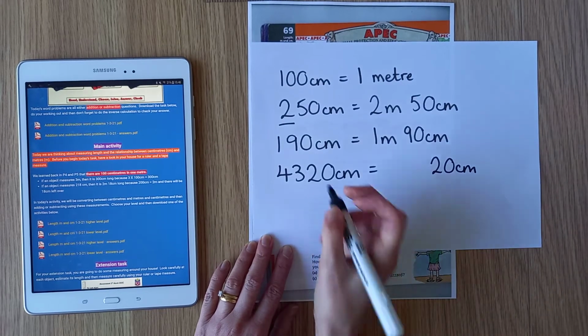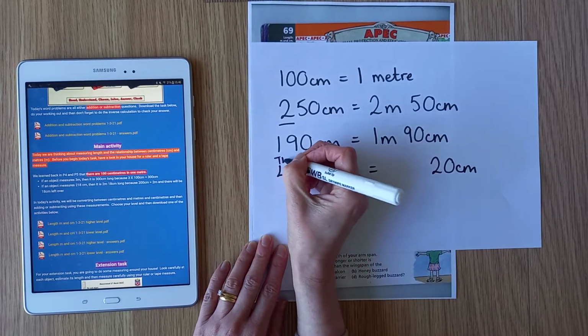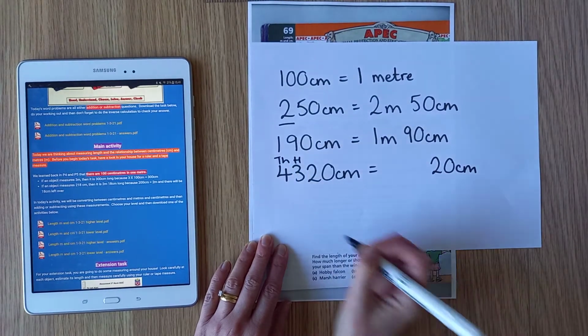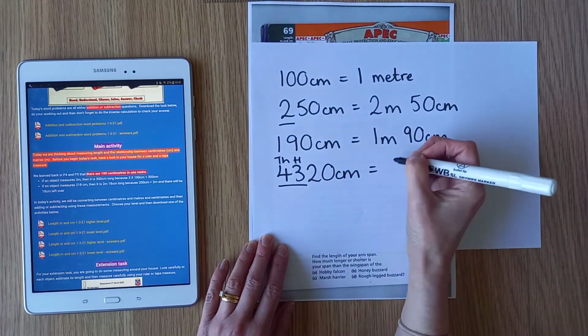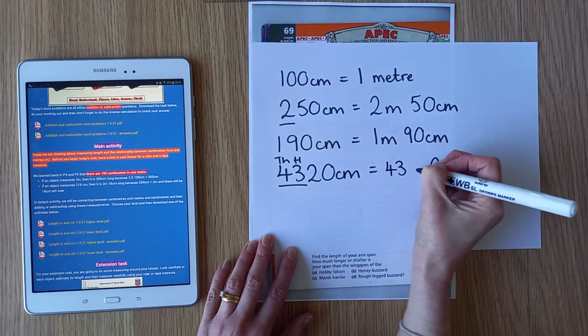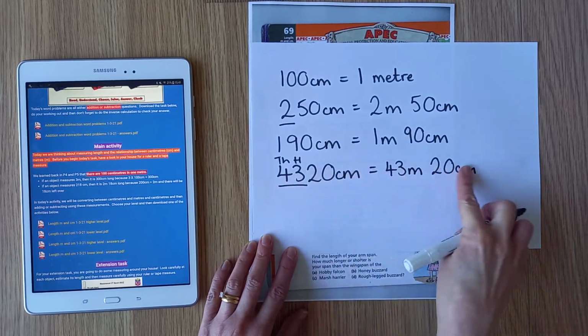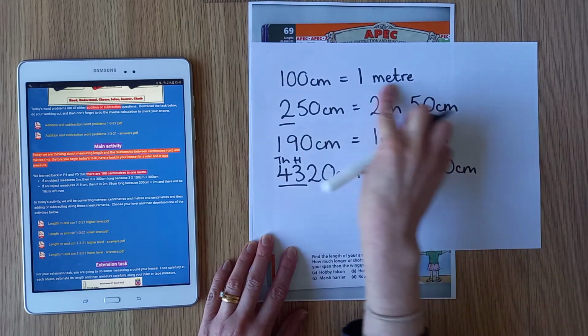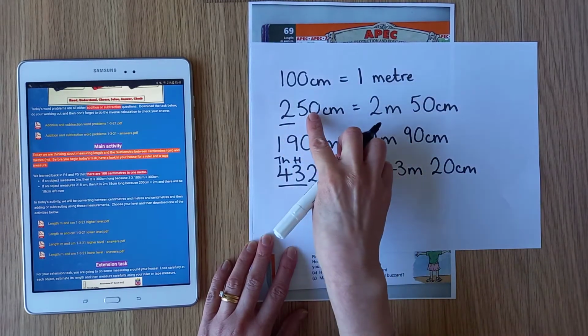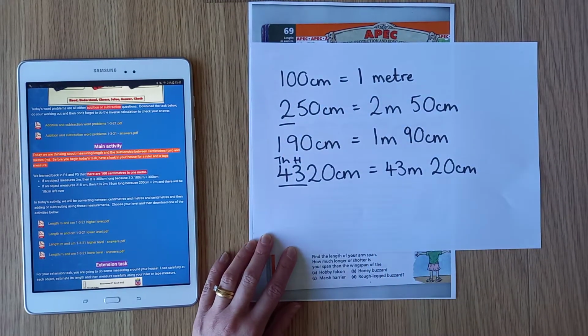Now, how many full metres have I got? Well, that would be thousands and hundreds, wouldn't it? So I'm going to end up with 43 metres, 20 centimetres. Now, in the work that you're doing today, you don't need to worry about any numbers as big as that. The most we'll be looking at is hundreds, tens and units of centimetres.